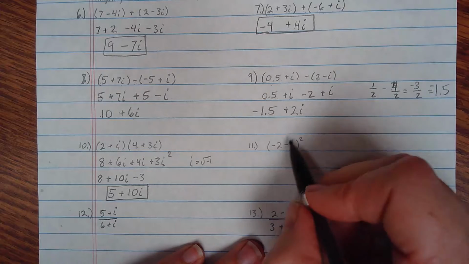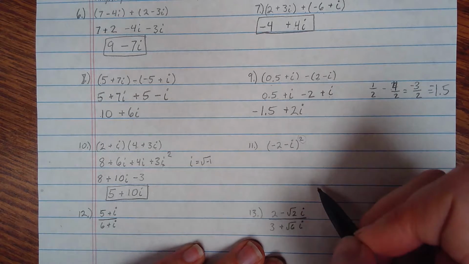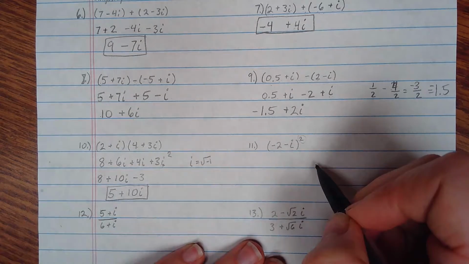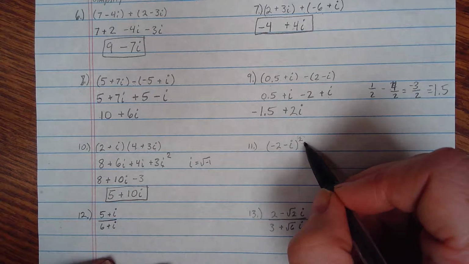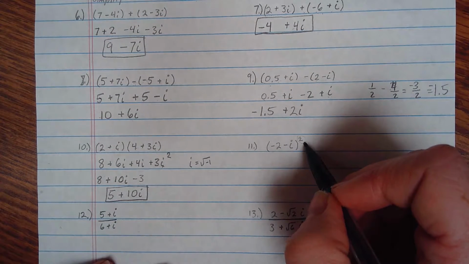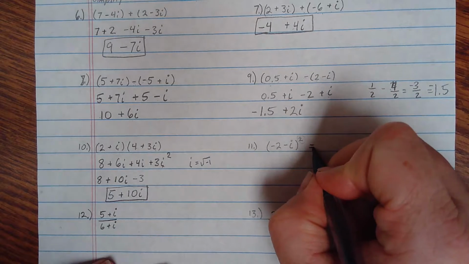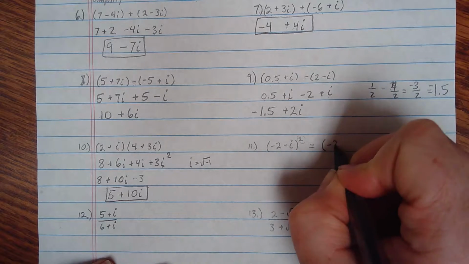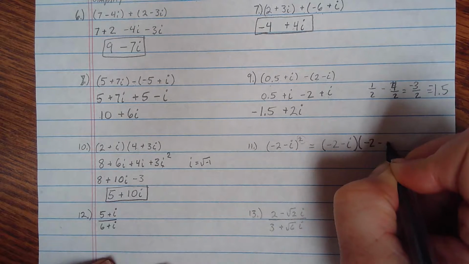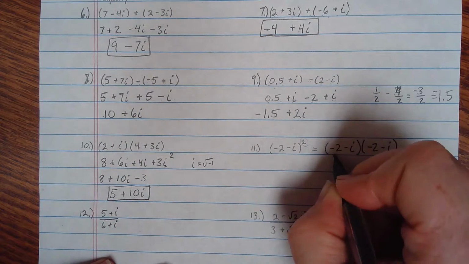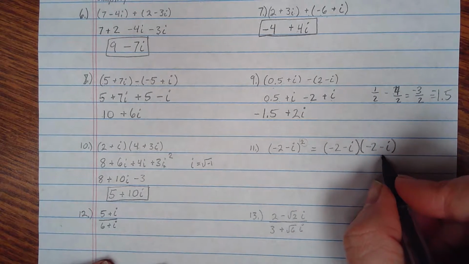Next problem here. So now I have the exponent. You have to remember what the exponent means. You can't just square this and square this. It means that I have 2 of them that are being multiplied together. This is the same as writing negative 2 minus i times negative 2 minus i. When it's written this way, you can see that I need to FOIL.